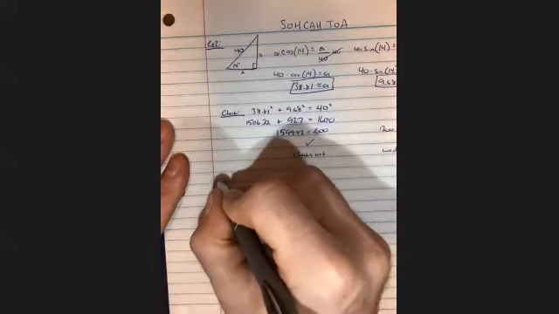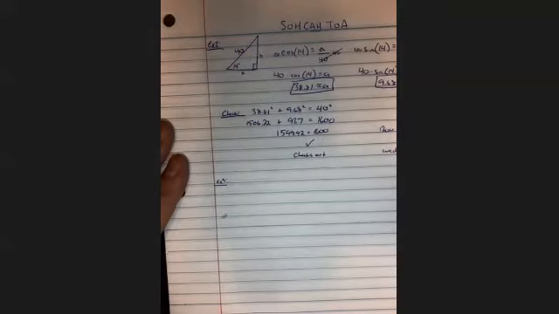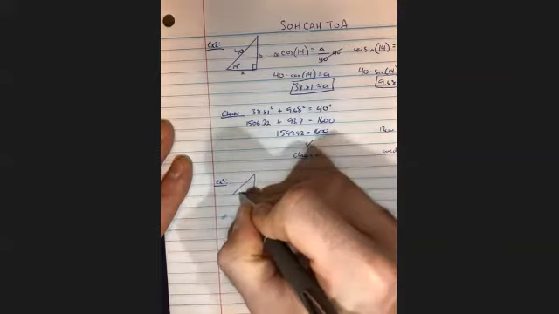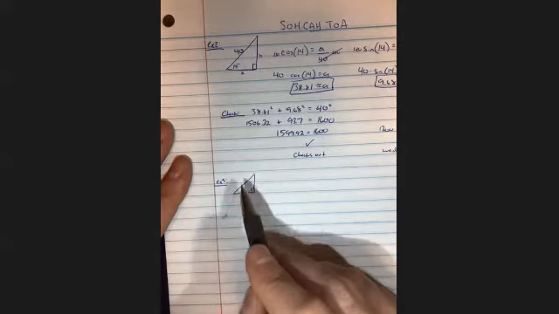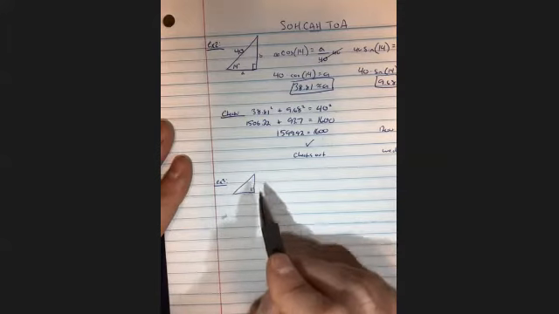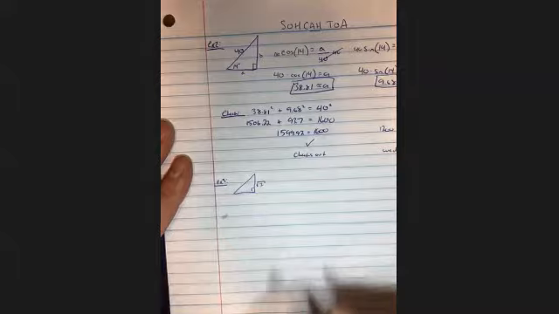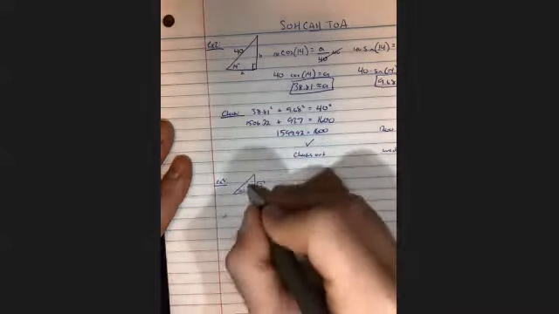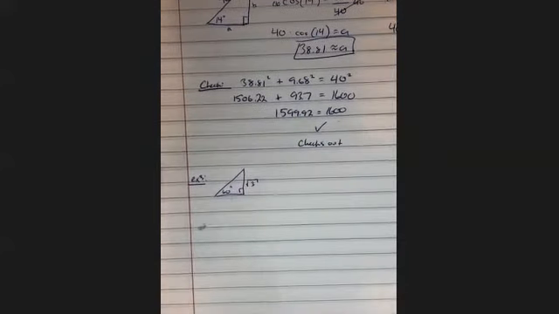So let's look at one that works out nicely. My third example is going to be something that looks like, let's see, if I've given you adjacent and I've given you hypotenuse, how about I just give you the opposite this time? Let's make it something interesting. The square root of 3. And I'm going to give you 60 degrees right here. Probably should have drawn that a little bit bigger, but oh well.